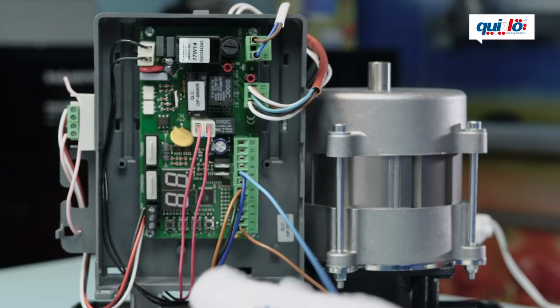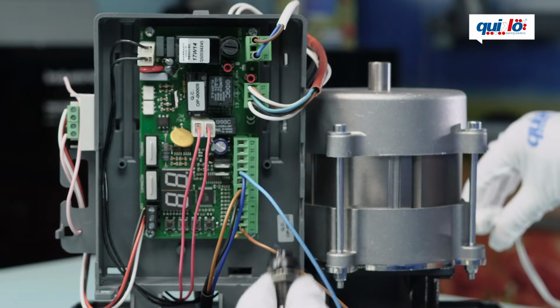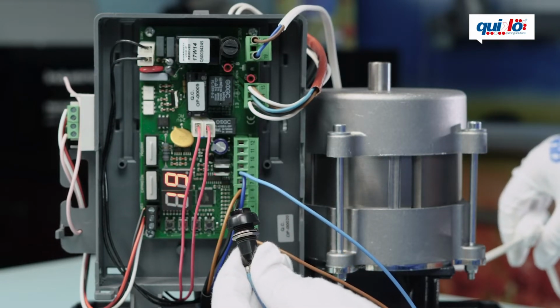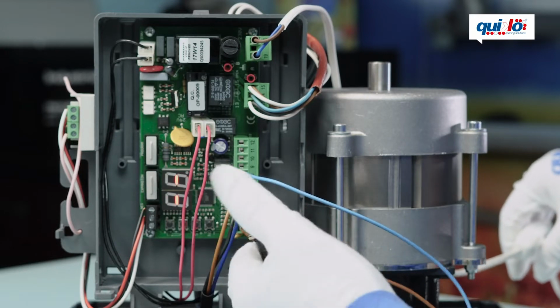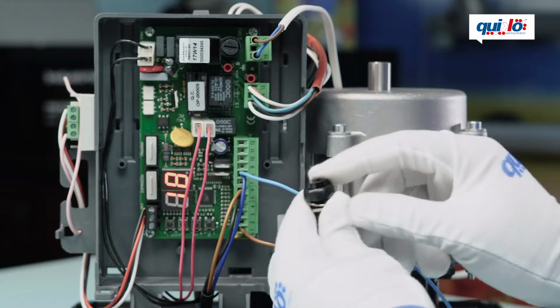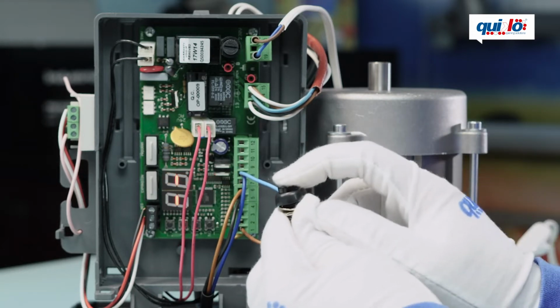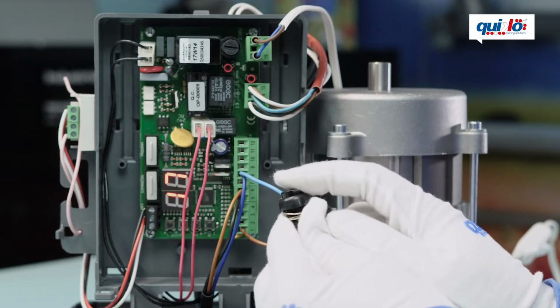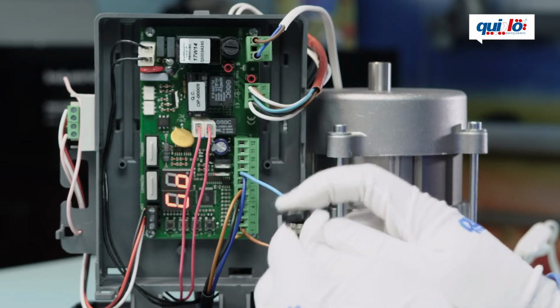Okay. We switch the control board on again. And we can test that the system works properly. You can see that if I press the push button, there is a go coming on there, which means that the system is getting the signal.